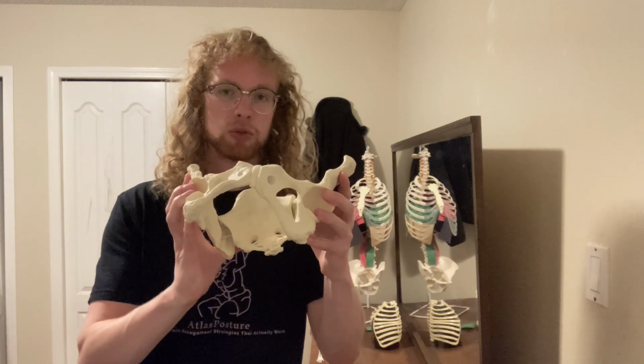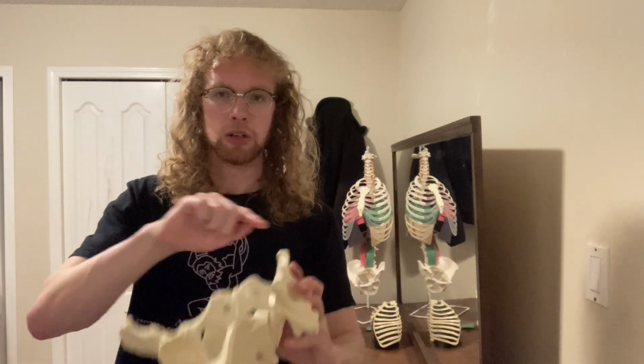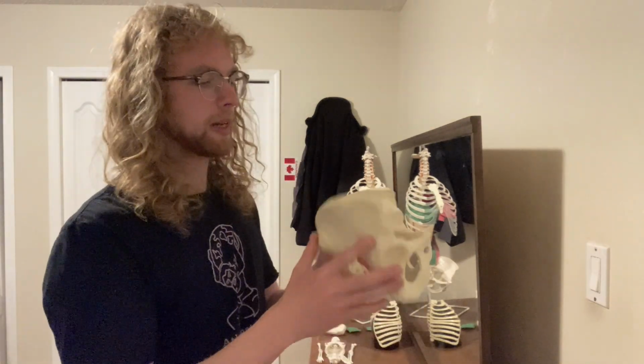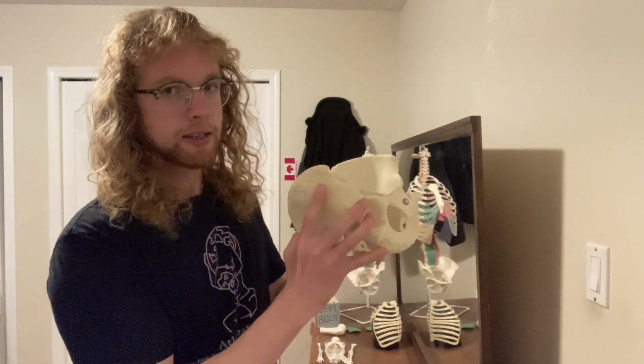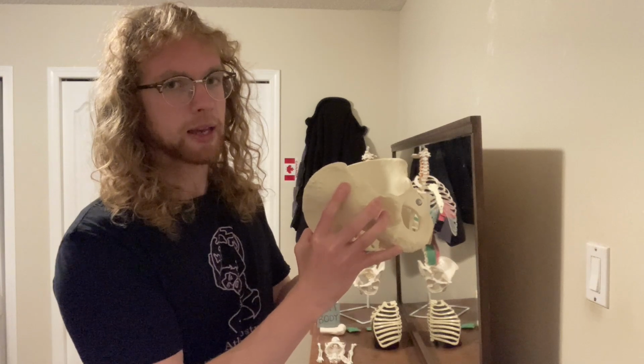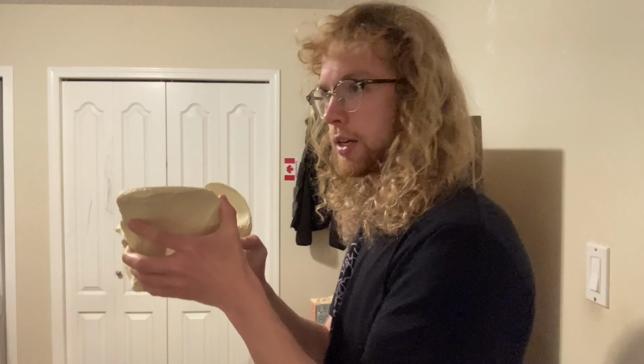So if you drew a circle around this, it'd go like this from a top view, like so. And what's happening is that because you can only stabilize and stay on your right leg, this right hemipelvis is pushed back and in, while this left hemipelvis is pushed forward and out. That's the simple way to put it.